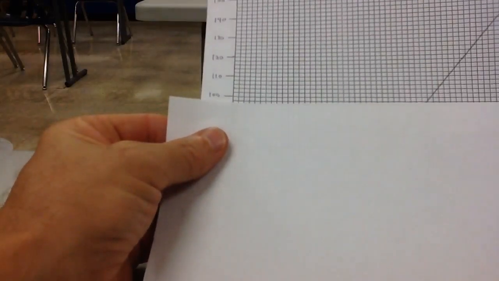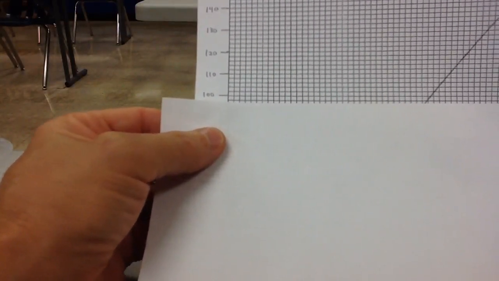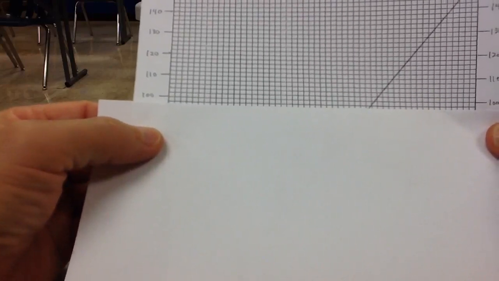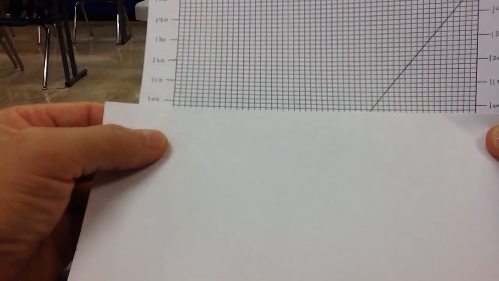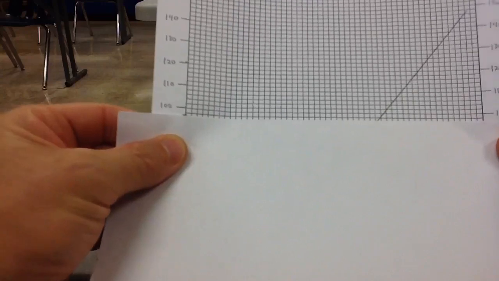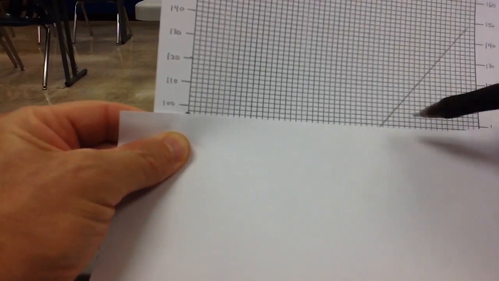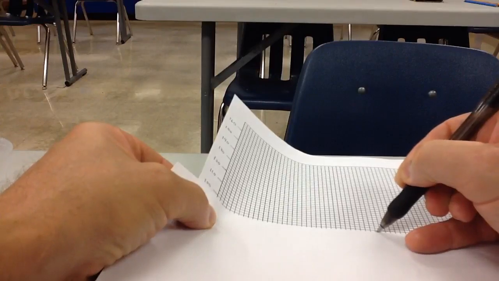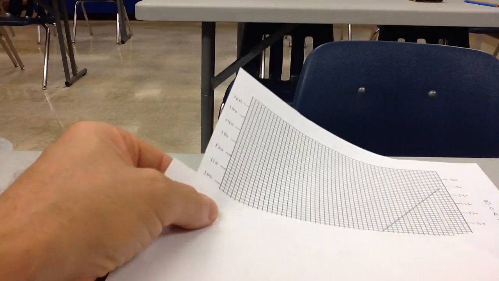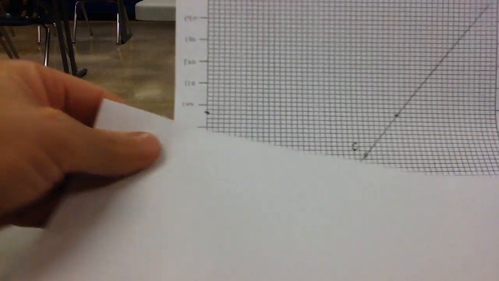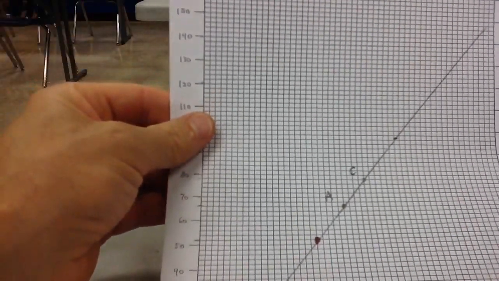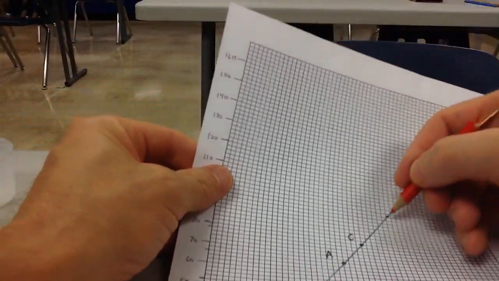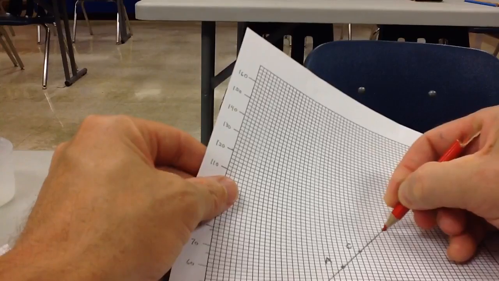I follow it along and over all the way until it intersects with my extrapolation or prediction line, and I'm going to put a little mark right there. So it's right there. And then, as I told you, I'd like you to mark it with a red so it stands out.